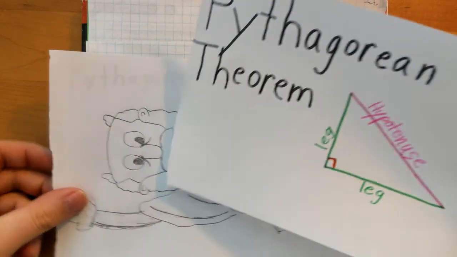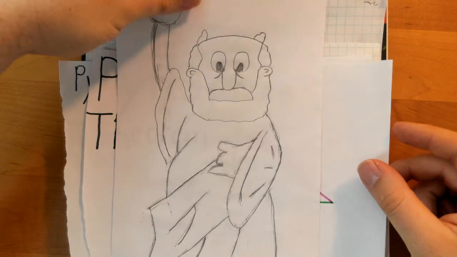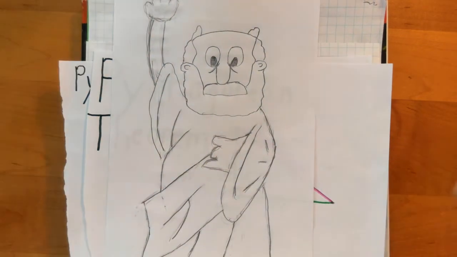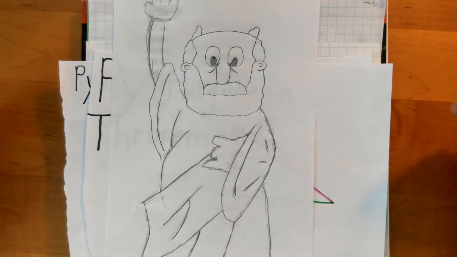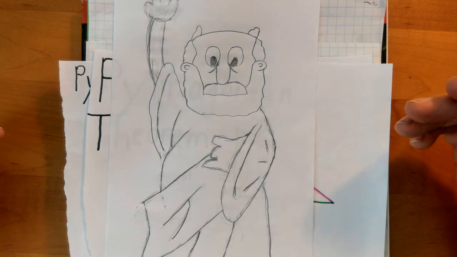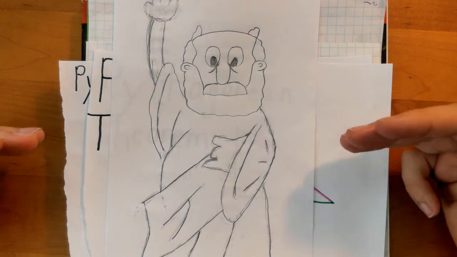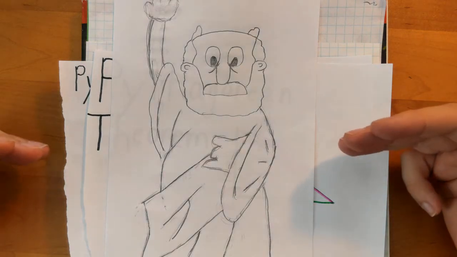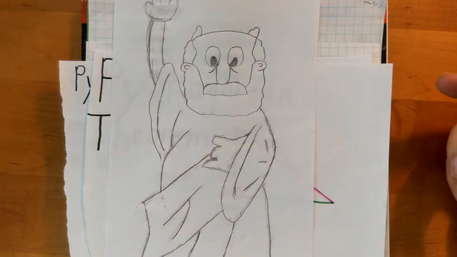Now, the Pythagorean theorem is named after a guy called Pythagoras. Pythagoras is kind of an interesting guy. You can look him up. It's named after this mathematician from ancient Greece. However, he did not come up with the Pythagorean theorem. We just named it after him.